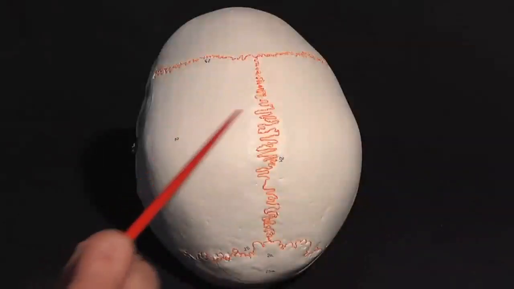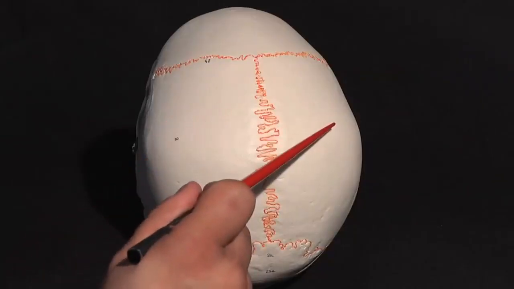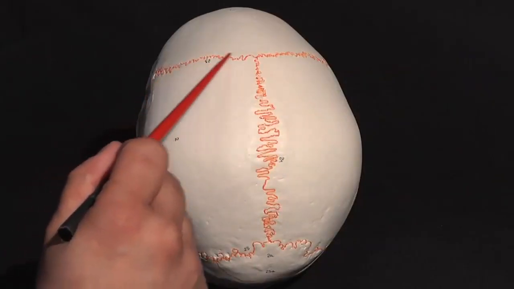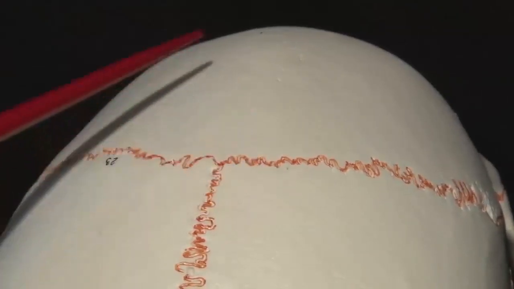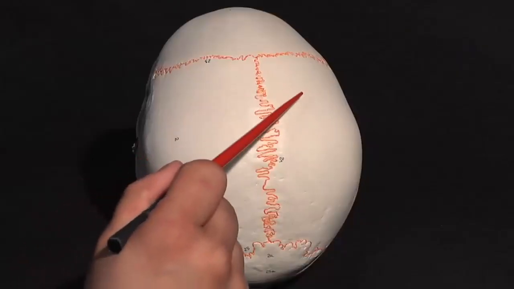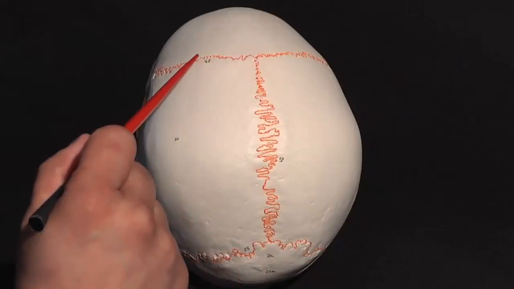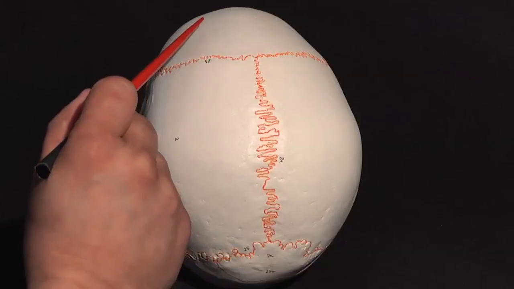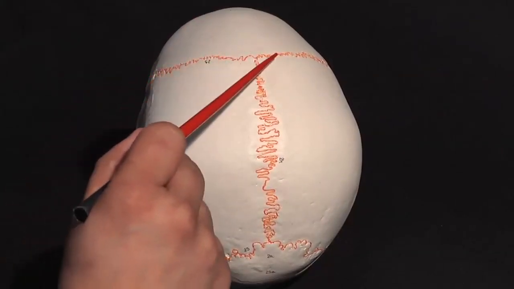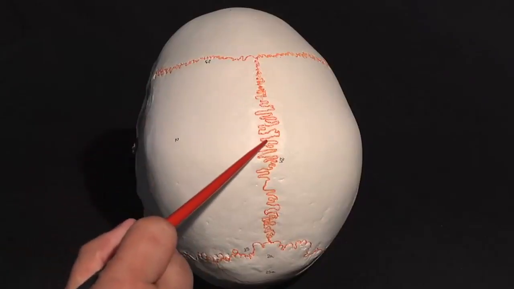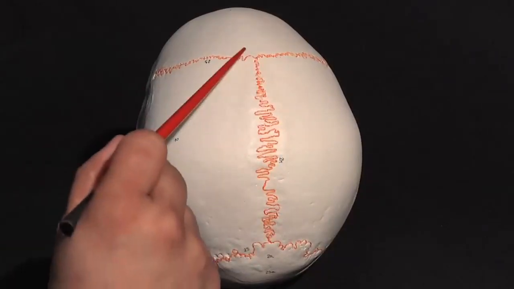Forming the sides of the skull are the paired parietal bones, number 2. Number 23, the coronal suture, is the articulation point between the frontal bone and the parietal bones. As we've learned, coronal planes cut the body into front and back, which is why this suture is named the coronal suture. Articulating between the 2 parietal bones is the sagittal suture.